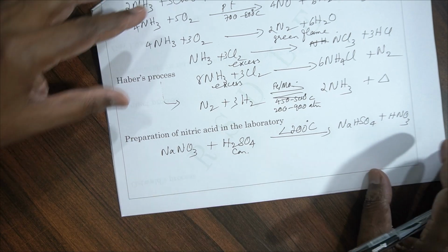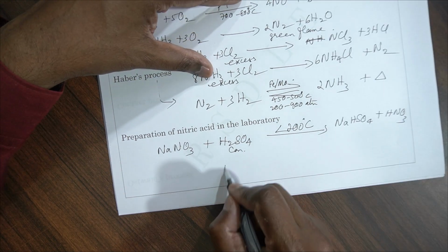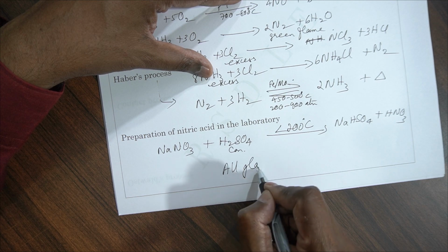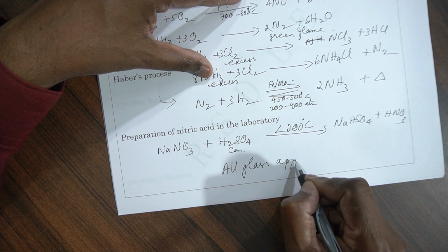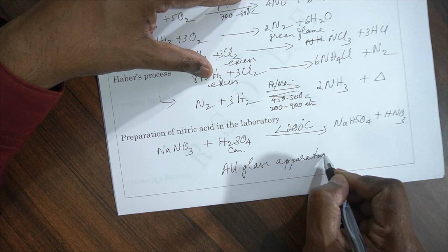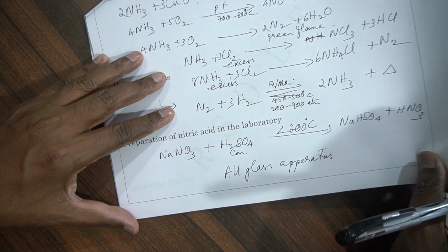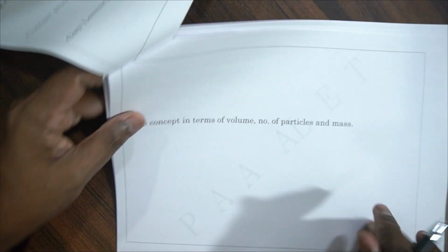Instead of NaNO3, you may also use KNO3. Why all glass apparatus? Because the vapors of nitric acid are highly corrosive. They attack and damage rubber, cork or wood or any laboratory material other than glass.